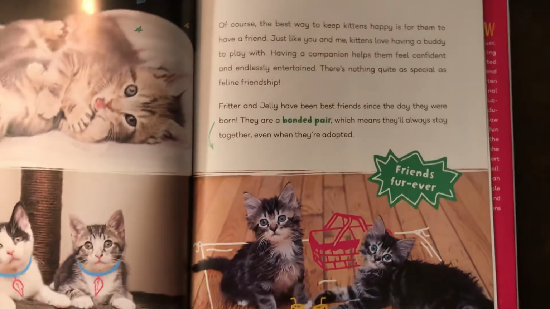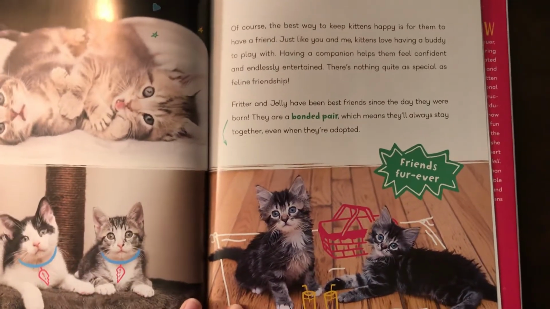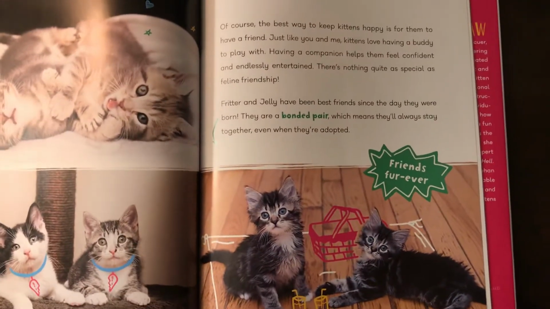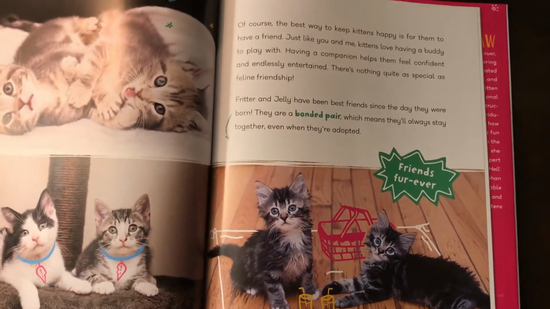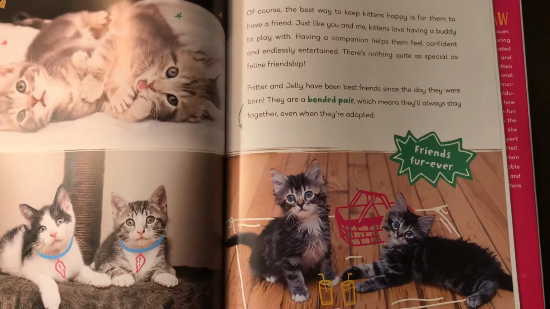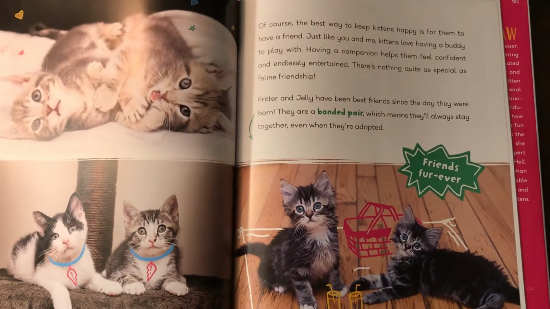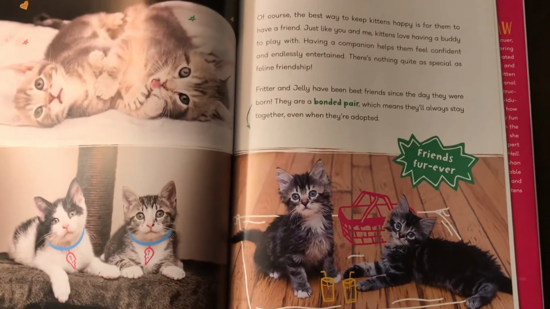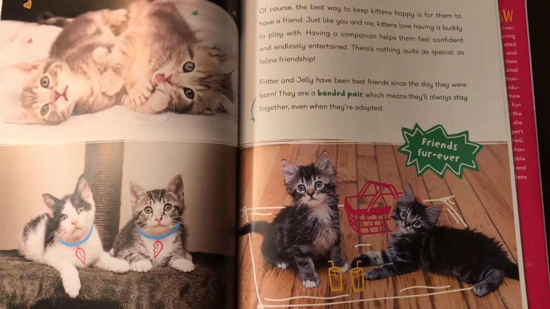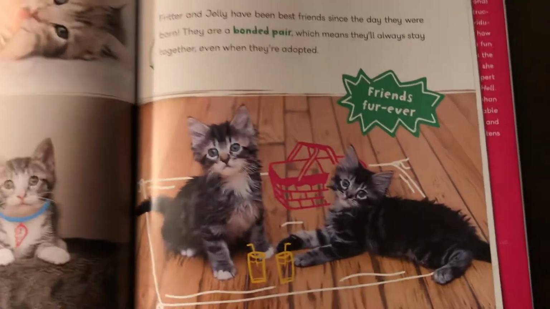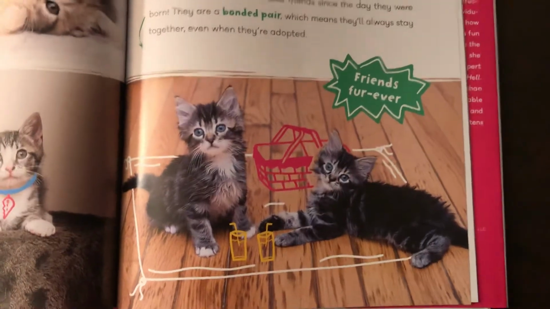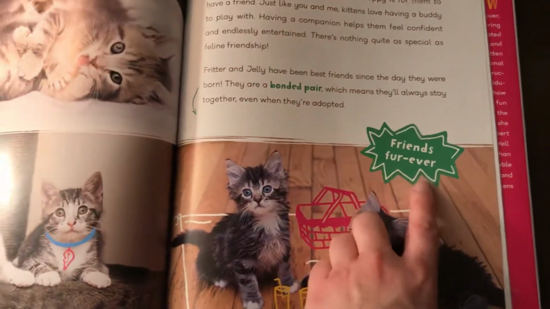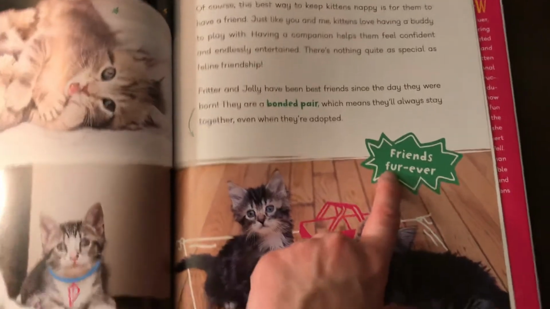Of course, the best way to keep kittens healthy is for them to have a friend. Just like you and me, kittens love having a buddy to play with. Having a companion helps them feel confident and endlessly entertained. There's nothing quite as special as feline friendship. Fritter and Jelly have been best friends since the day they were born. They are a bonded pair, which means they'll always stay together, even when they're adopted. It says friends forever, but the fur like fur on a kitty cat.